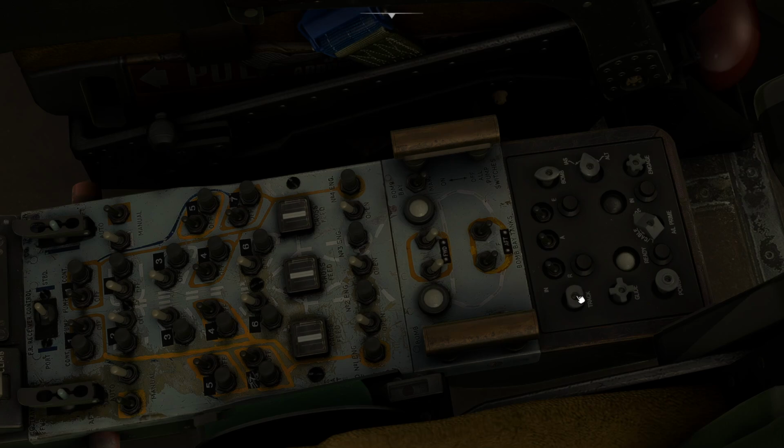Laterally, yes, so it will steer left and right if it's engaged. Bomb mode, I'm not sure is implemented. I don't think it is. So the next one's interesting.